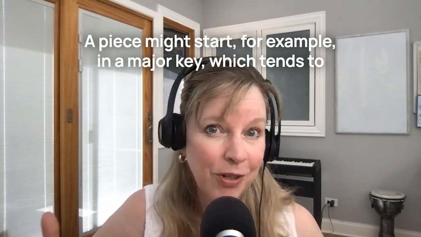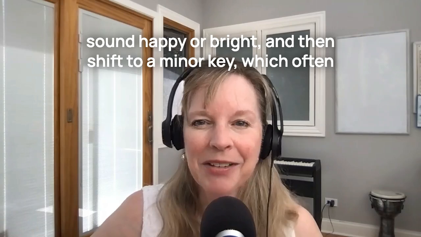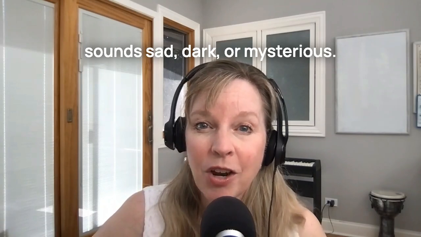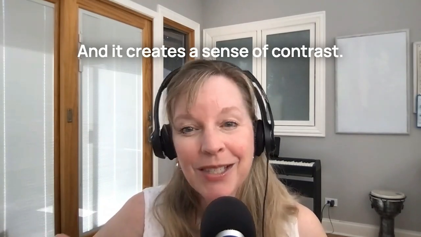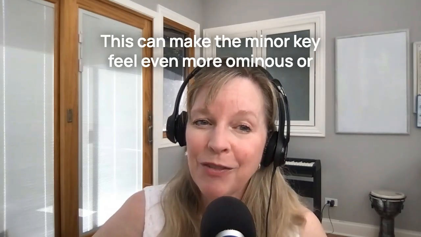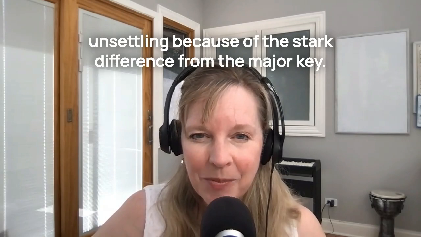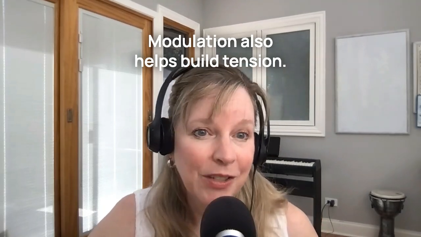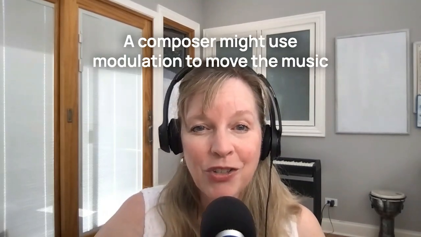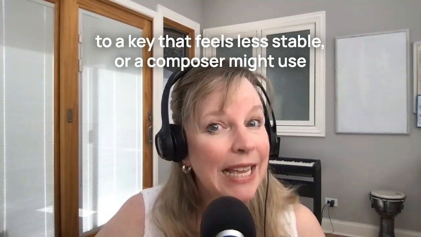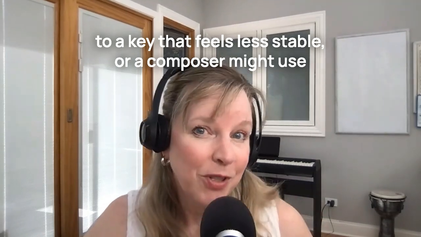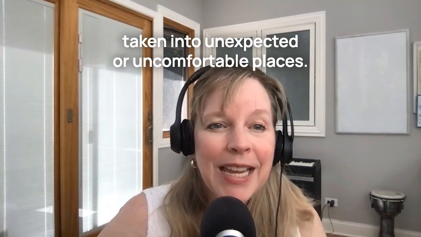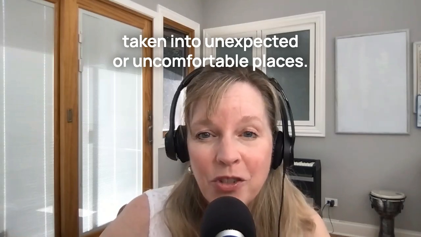Modulation is often used to create contrast. A piece might start, for example, in a major key, which tends to sound happy or bright, and then shift to a minor key, which often sounds sad, dark, or mysterious. And it creates a sense of contrast. This can make the minor key feel even more ominous or unsettling because of the stark difference from the major key. Modulation also helps build tension. A composer might use modulation to move the music to a key that feels less stable, or a composer might use modulation to convey a journey. It can make the listener feel like they're being taken into unexpected or uncomfortable places.